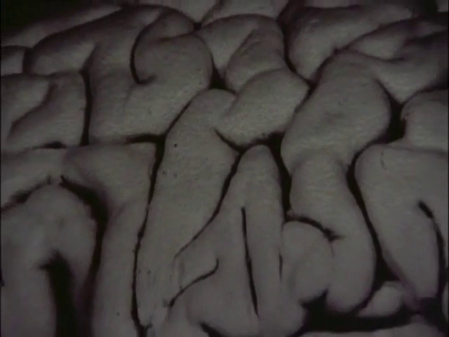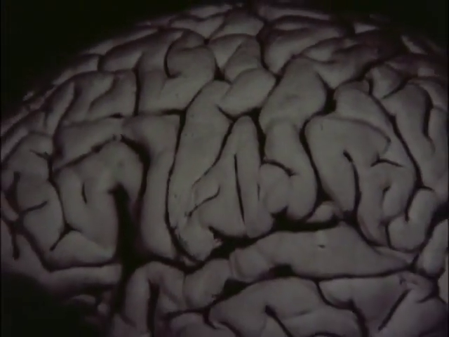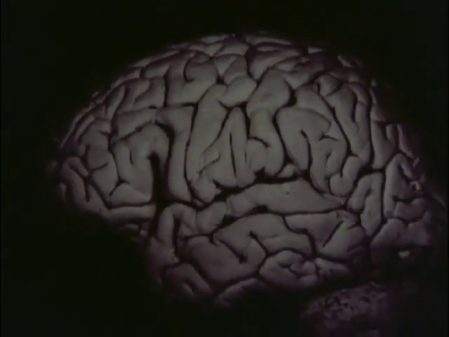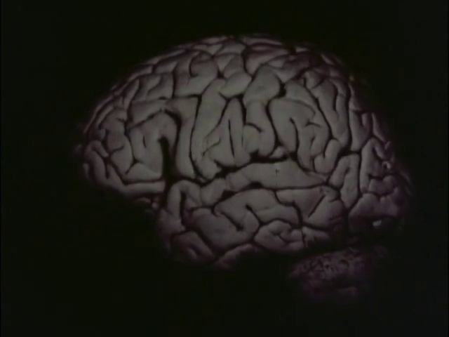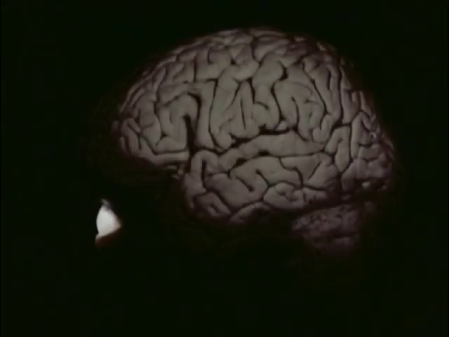But the human brain is far more delicate and has a complicated structure for controlling the entire body by means of pulses. Man can adjust himself to his ever-changing environment only because he has this remarkable brain.